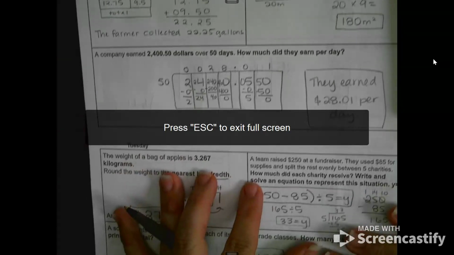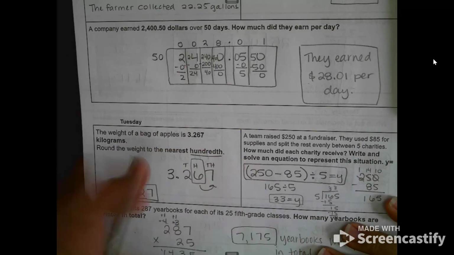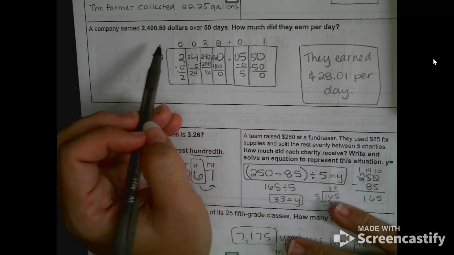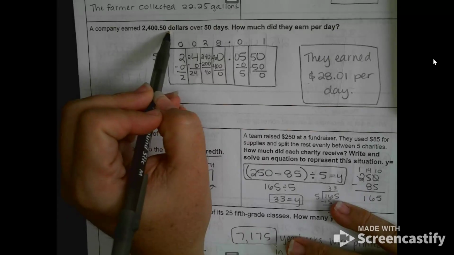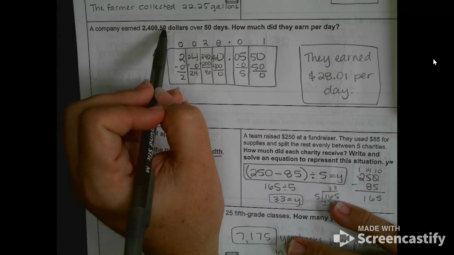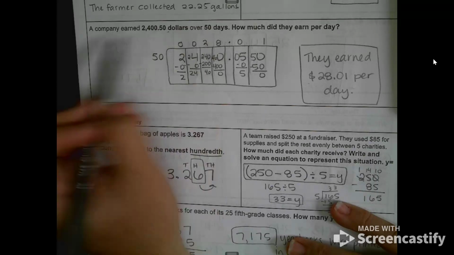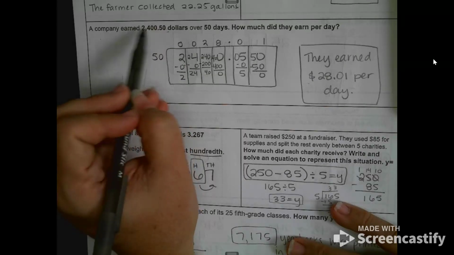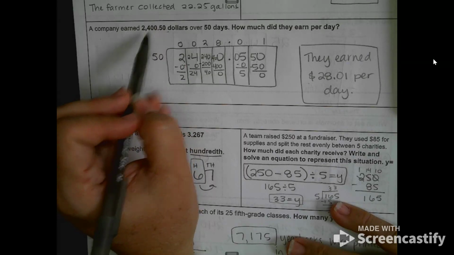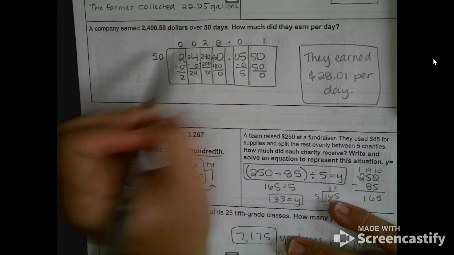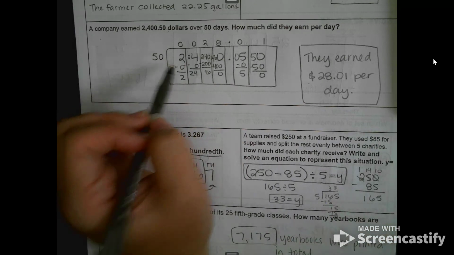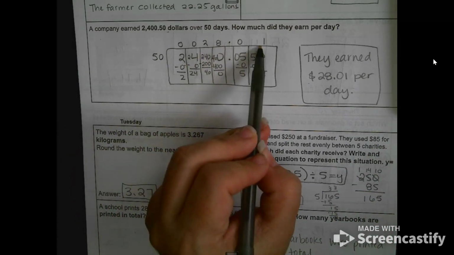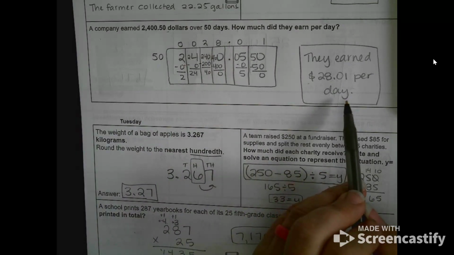All right, next one, a company earned $2,400.50 over 50 days. How much did they earn per day? So if this is my total, and I'm going to split it over 50 days, I want to see, okay, how much did I get on this one particular day? I'm repeatedly subtracting out that 50, so this is division. I'm doing groups of 50. And so here's what my division looked like, and I got 28.01. So they earned $28.01 per day.